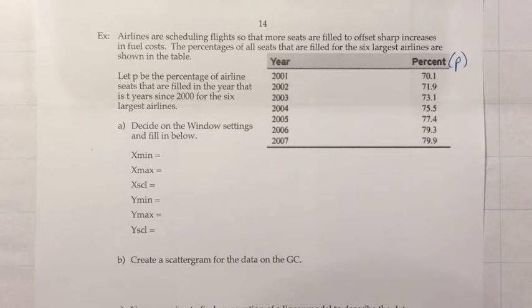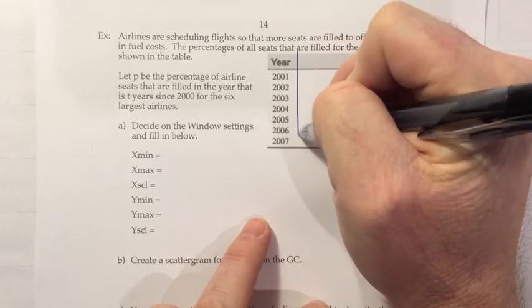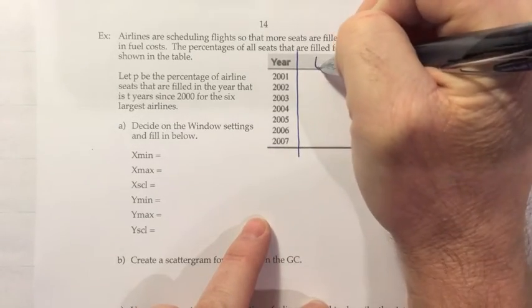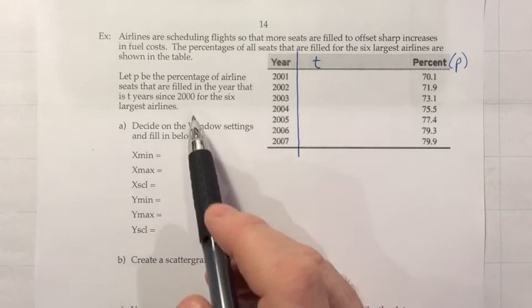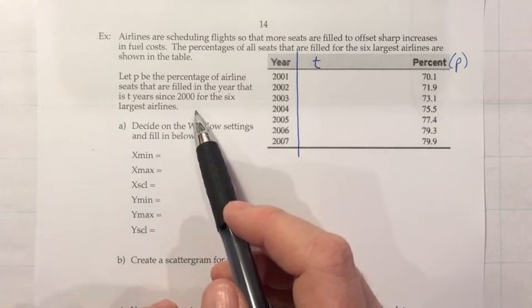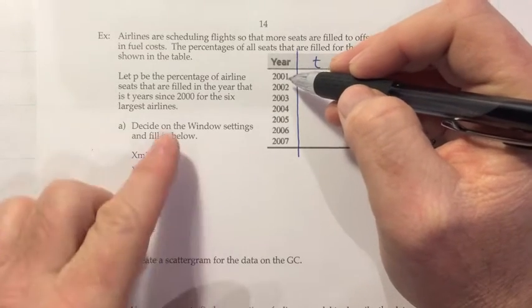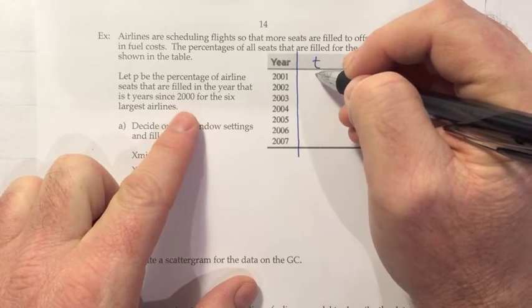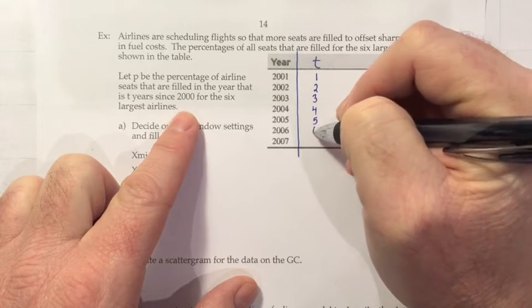In the year that is T years since 2000, well, here we have our year, but not a spot for T, so let's go ahead and add that. And then this is for the 6 largest airlines like they mentioned above. So the first thing we should probably do is convert all those values of the years to values of T. And in this case, we're subtracting 2000, so 2001 is 1 year later, and then we have 2, 3, 4, 5, 6, 7.